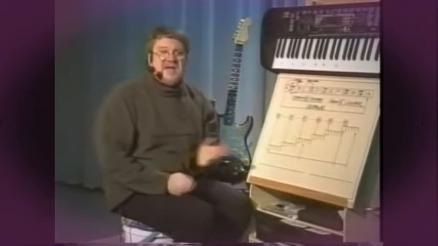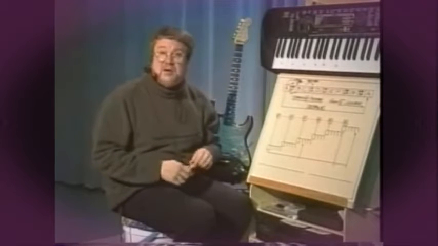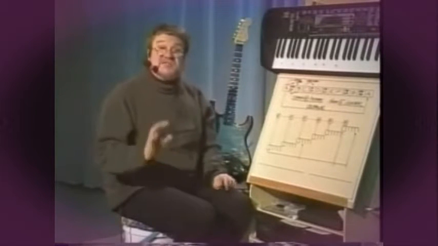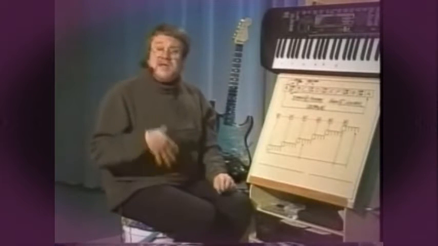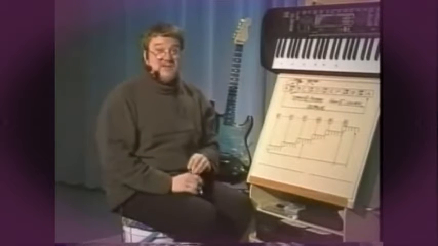A question that people ask me all the time is, does the guitar have the same kind of linearity that the piano does? And the answer is yes, it does, but it's not just quite so self-evident. You would have to have somebody show you the linearity of the guitar. Otherwise, you'll never really understand it. And so few people ever get this explained to them the right way.